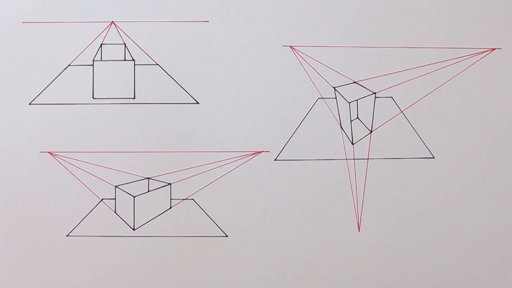The third box is drawn in a 3-point perspective. This is closest to how we actually see the box. In this case, there is an additional point that is not on the horizon, and to which the vertical lines converge. You can see now that a single point perspective drawing is actually a special case of a 2-point perspective drawing, because in both cases the vertical lines don't converge.